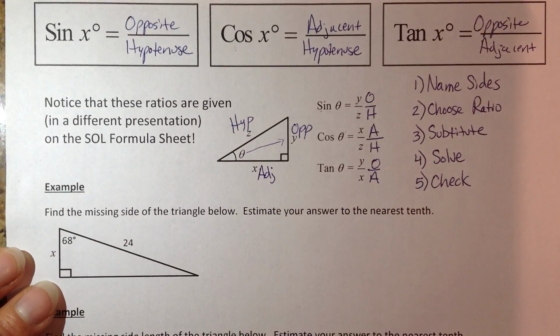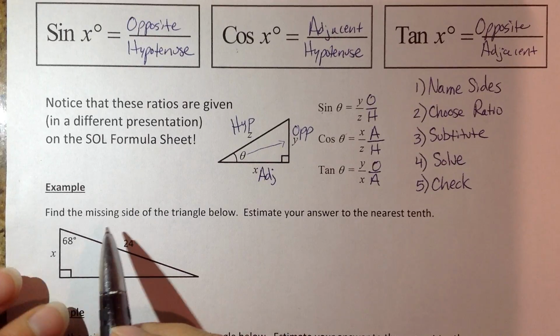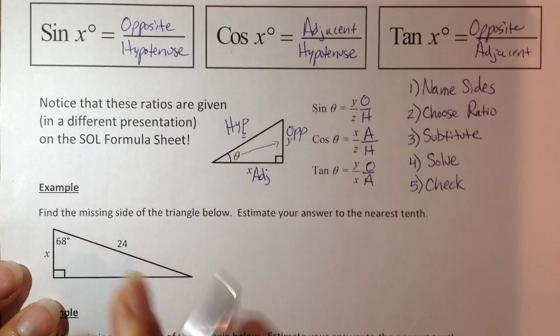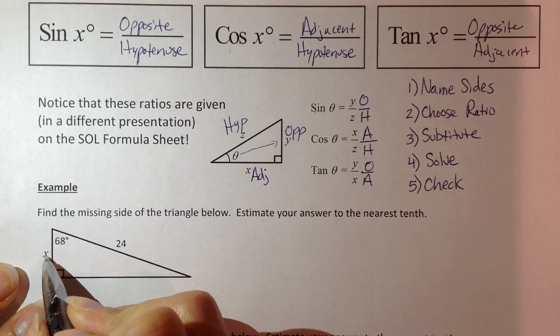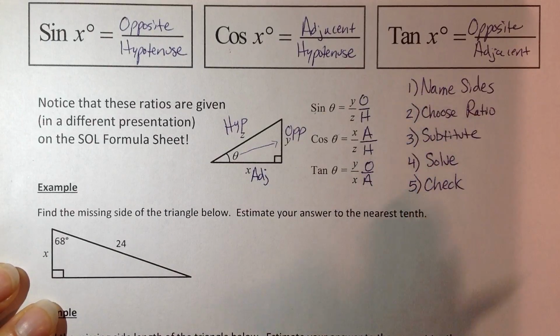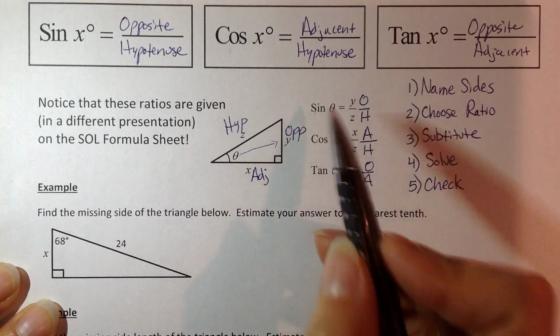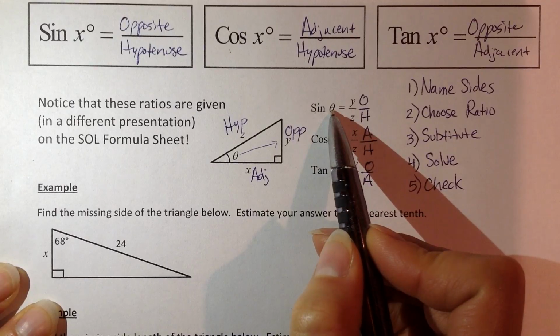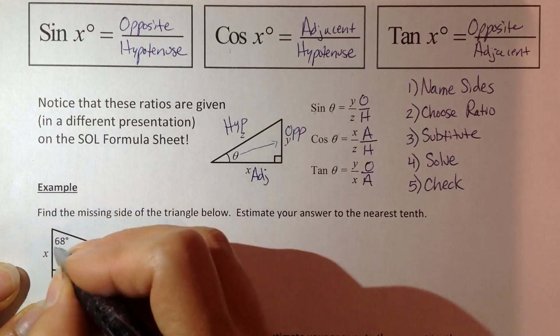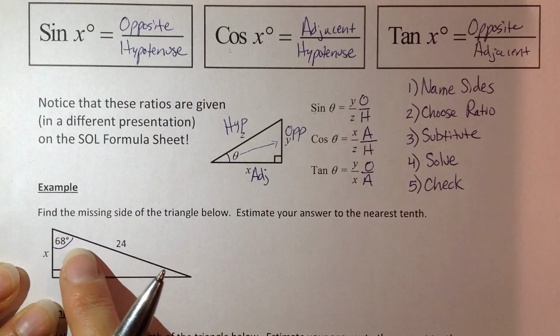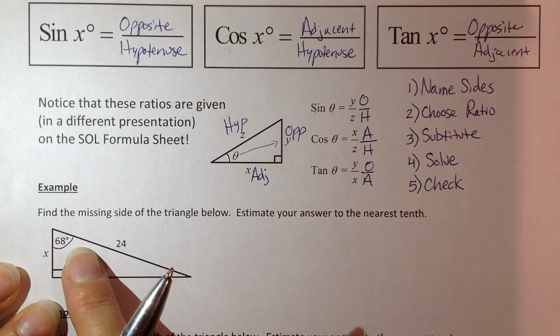Okay, so let me do an example so you can see what I'm talking about. Alright, so I'm going to leave all that in view here. We're going to this time find a missing side. So, step 1, name sides. So to name the sides, again, super important, what angle are you using? Okay, so I'm going to come over here and I'm going to mark my angle just to make sure I'm really focused. What are the sides going to be called?